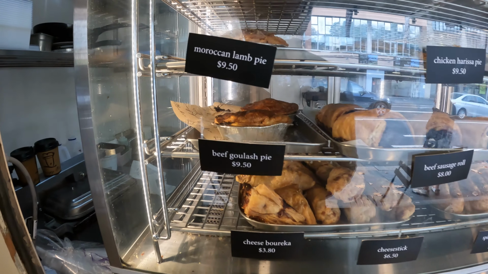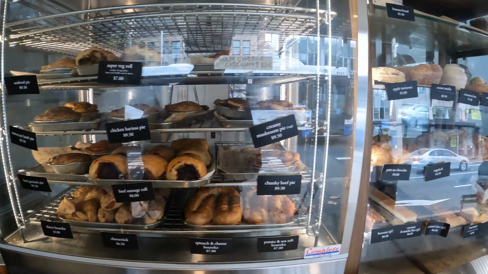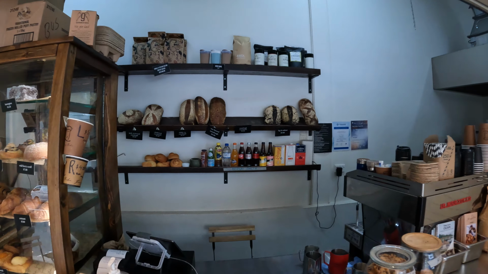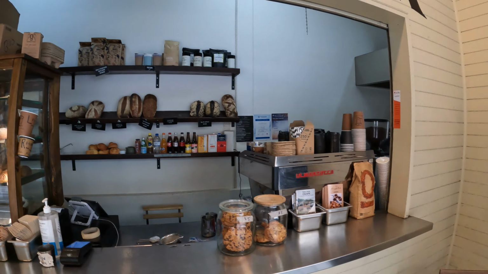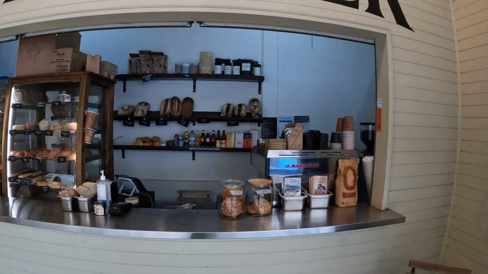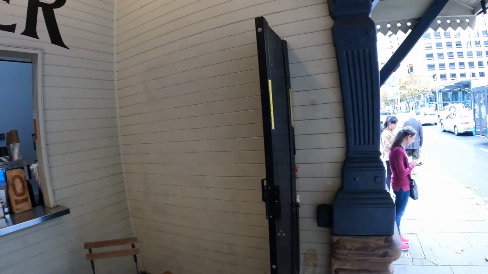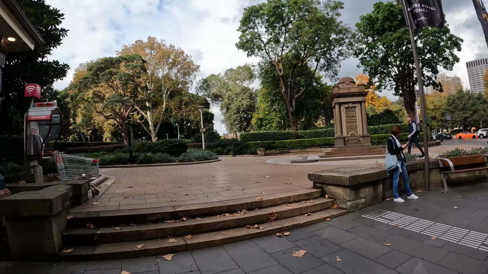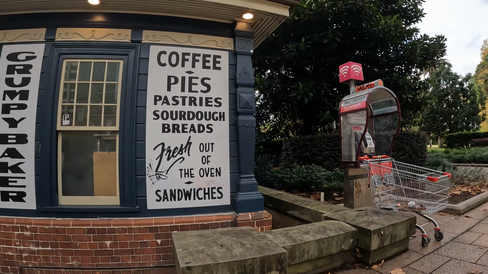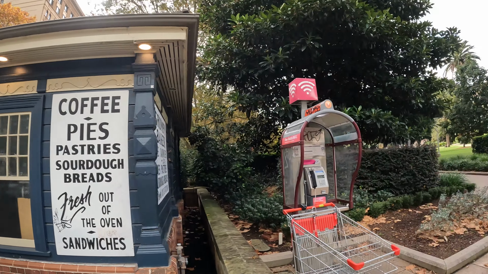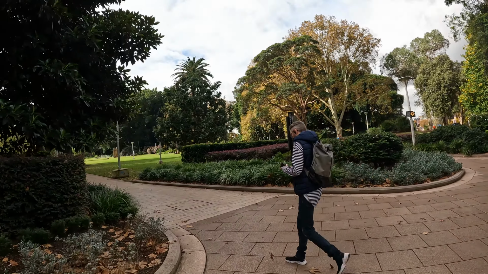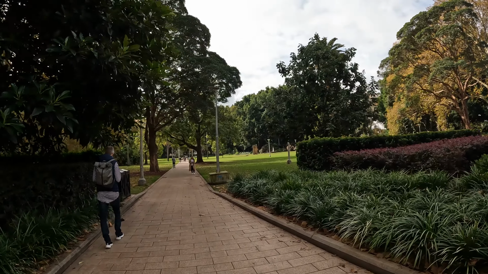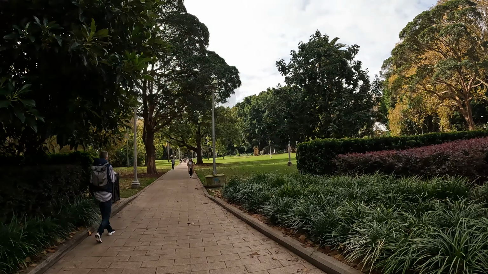Moroccan lamb pie. Some sourdoughs, $9. That's Australian dollars. So a loaf of bread, if that's 9 Australian dollars here at the Grumpy Baker, that would be roughly, I'm no math whiz, but something like 5 or 6 USD.